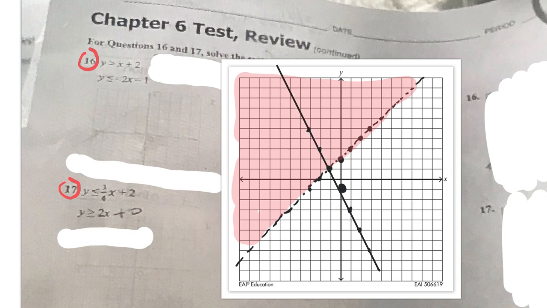Okay. Now, with regards to shading, we would be shading below the line that we just drew. So we're going to be shading everything below the line. Now, what the problem is specifically taking interest in is the double shaded region, which is this green region.